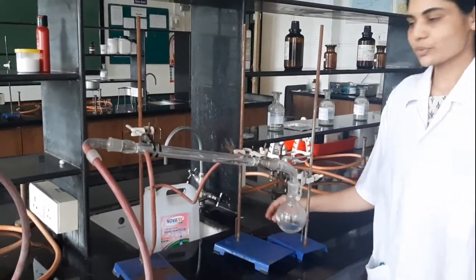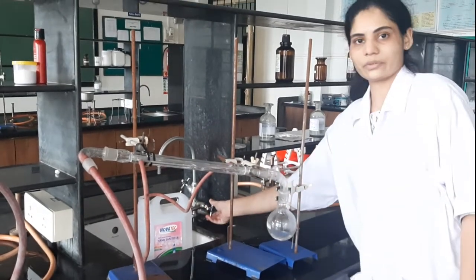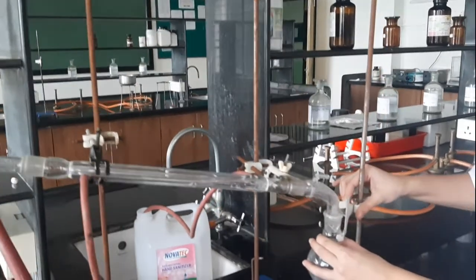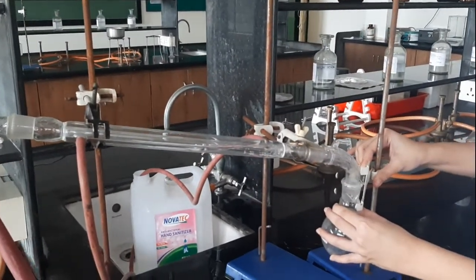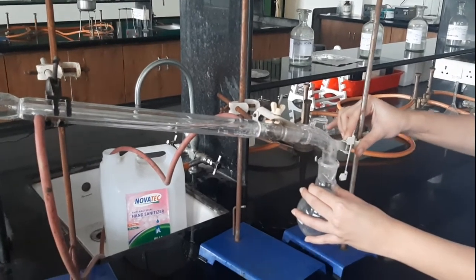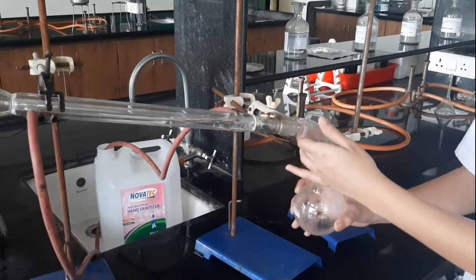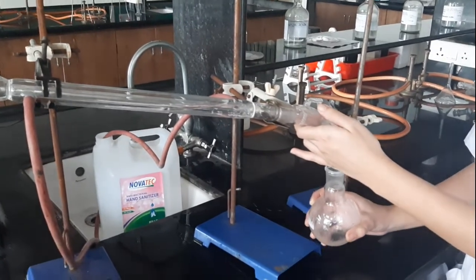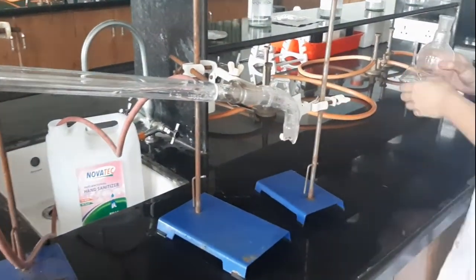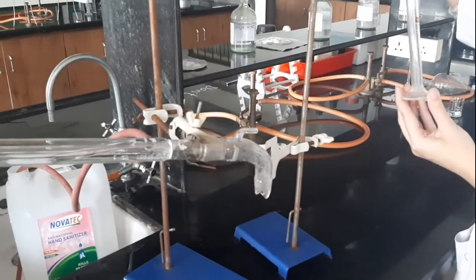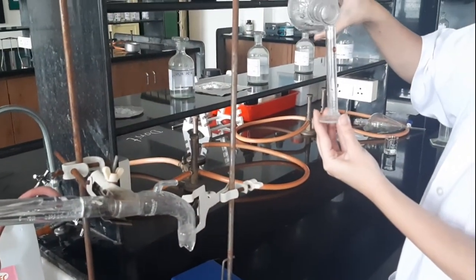We have now switched off the burner. We will close this tap. Now we will remove this receiver and measure the volume and the temperature. So this much amount of distillate we have received.